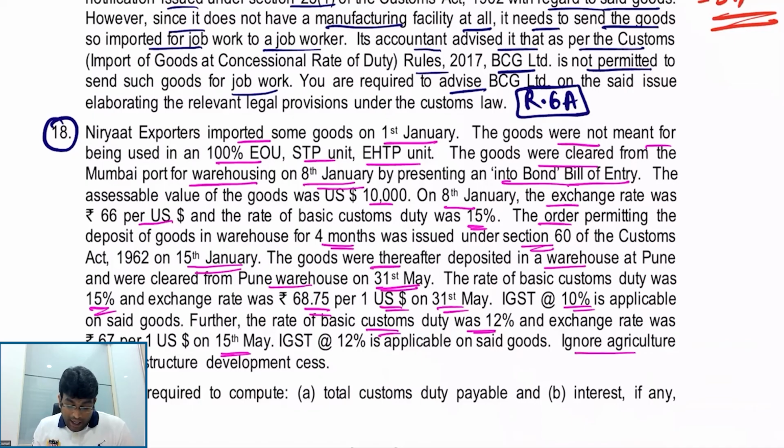Ignore AIDC and you're required to compute total duty payable and interest. Sir, please understand, first and most important point: the goods were imported on 8th of January. Correct, my dear friends? And when was the order passed? The order was passed on 15th of January. When the order was passed on 15th of January, how many months' time are they given?